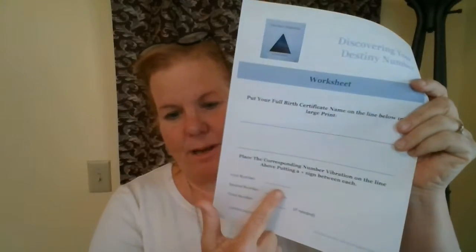You put your first number back on the sheet, you put your first number, you reduce that, you may get a second number. Not too many people get a third number unless they've got this birth certificate number that's really, really long. And then you keep reducing that until you get a single number. And then you associate that number, and we'll talk about diving deep, with the root number's energy and vibration.